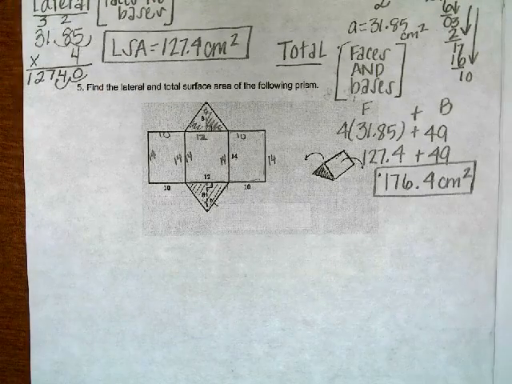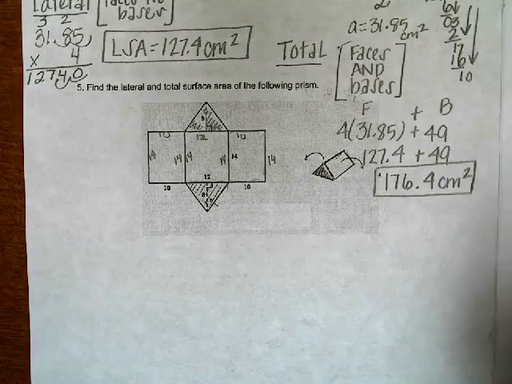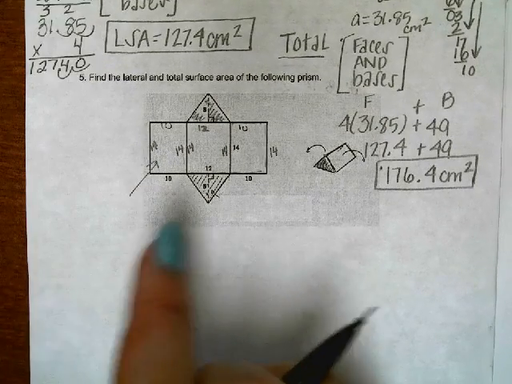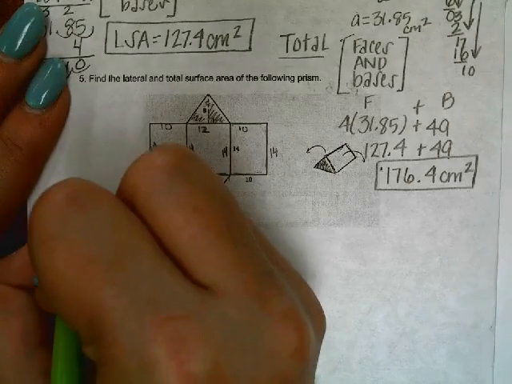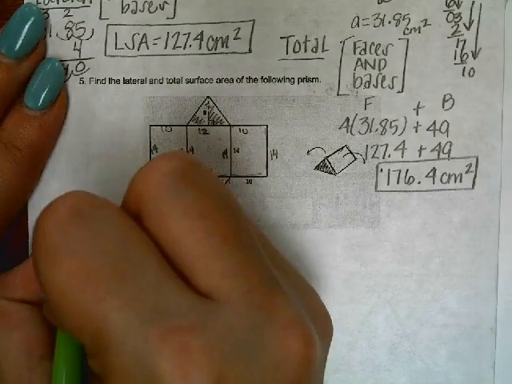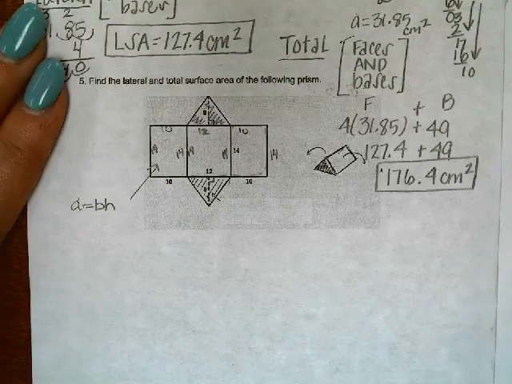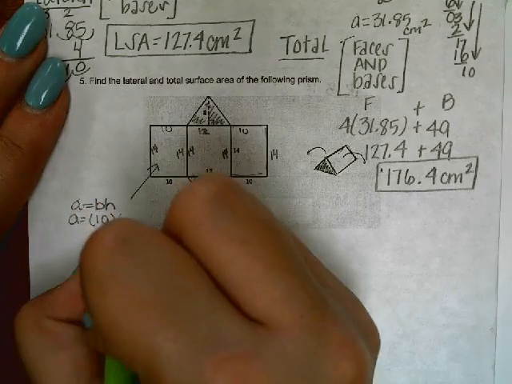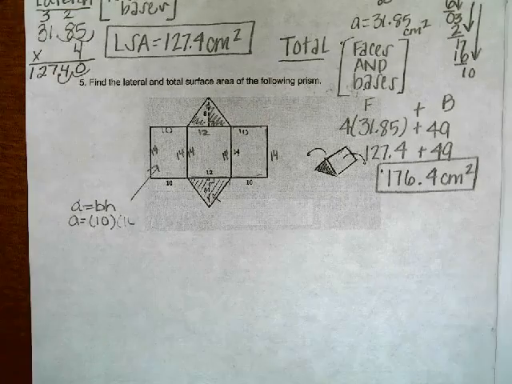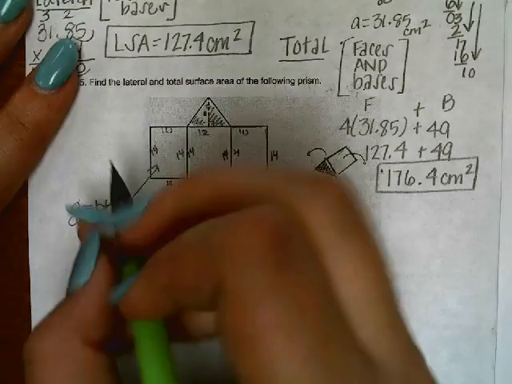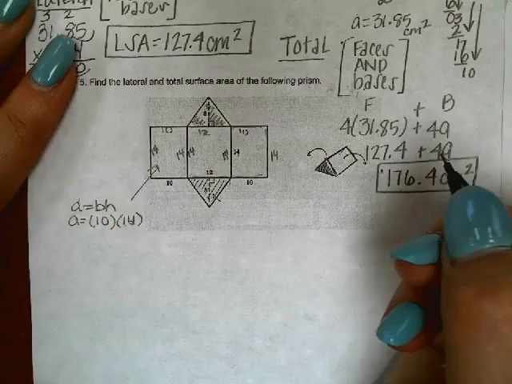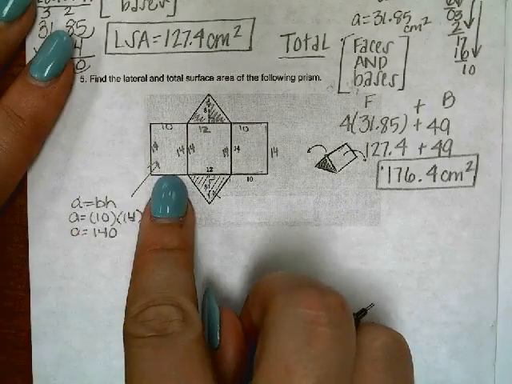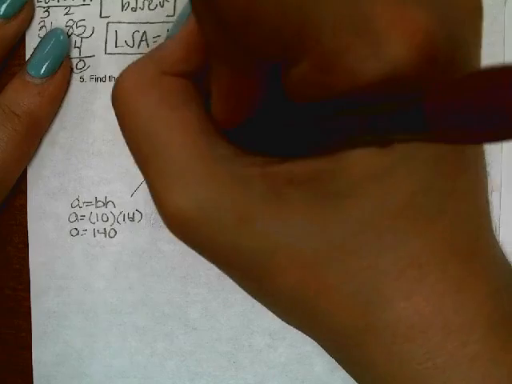All right, so what I'm going to do is make those arrows kind of like I did earlier and find the area of each shape. So let's start with this one. This shape is a rectangle, so to find the area of a rectangle, we're going to do A equals base times height. My base for this rectangle is 10, and my height is 14. 10 times 14 is 140. So the area of this particular rectangle is 140.